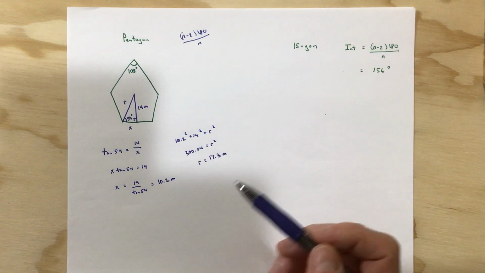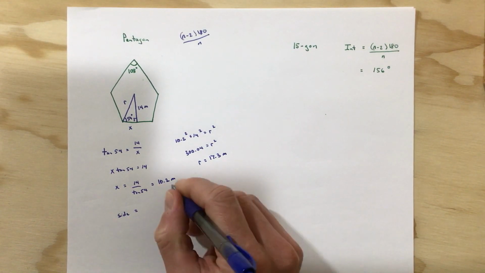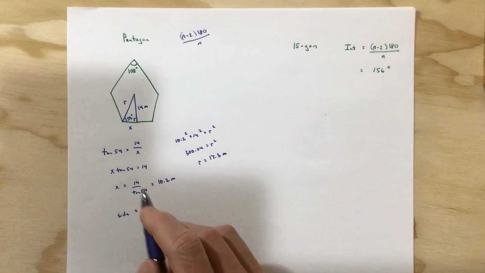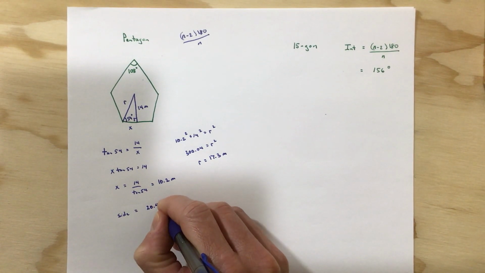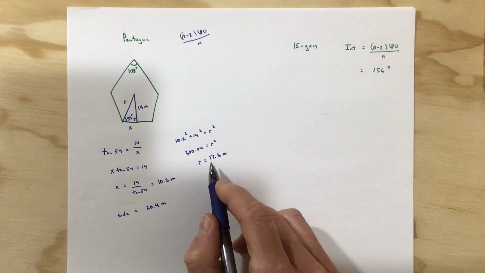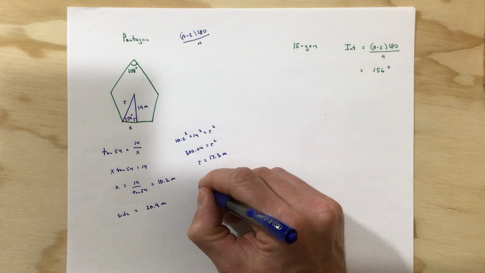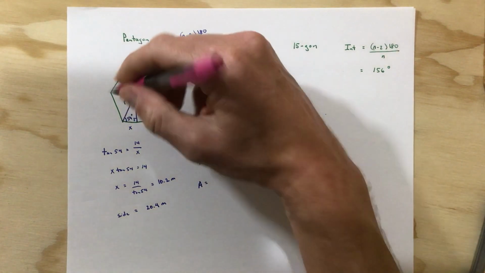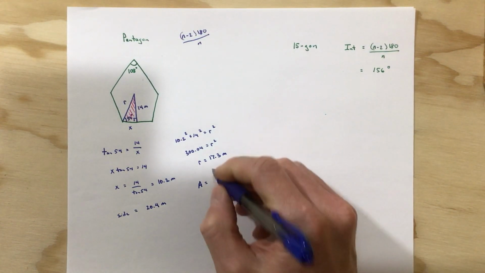If I wanted to find the side length, of course, the side length is just double this, because X is this little base of this triangle, but the actual side length would be 20.4. Okay, so I know the side, I know the radius, I know the apothem, and now let's find the area and perimeter. Okay, let's find the area of the little triangle. Again, that's how I've been doing all of these. So I'm finding the area of that little triangle first.